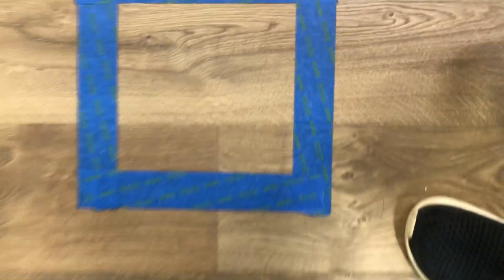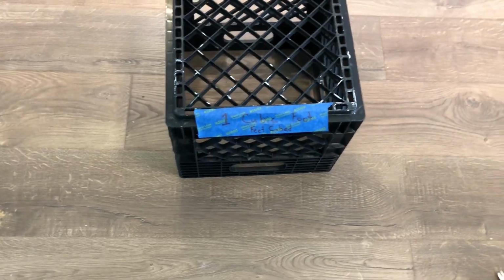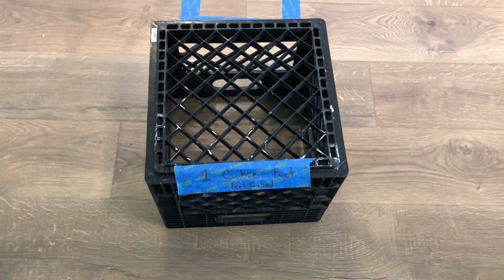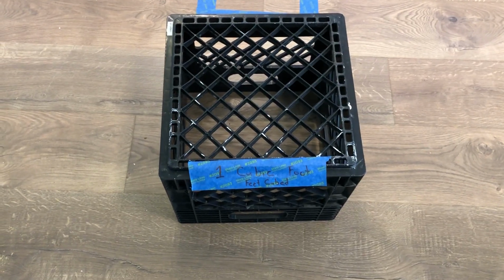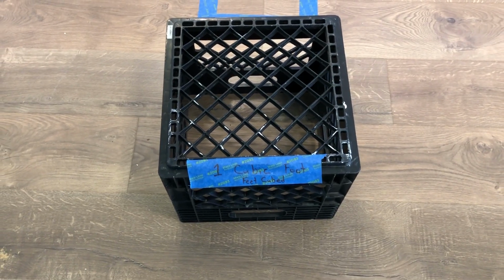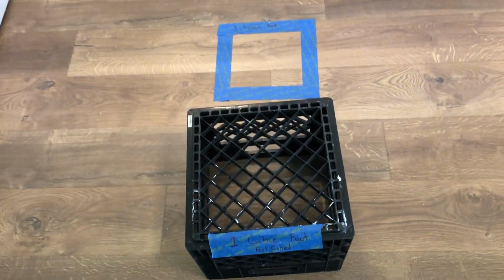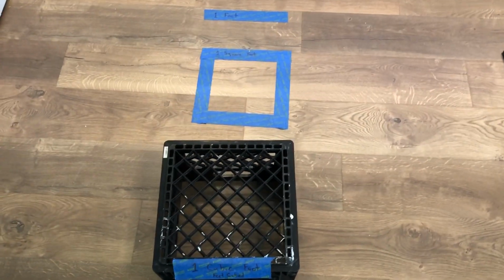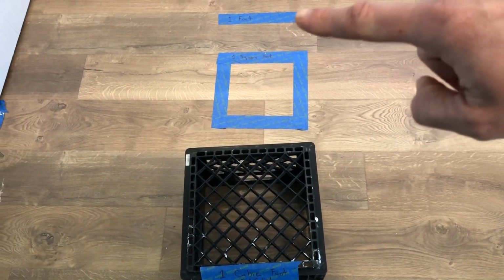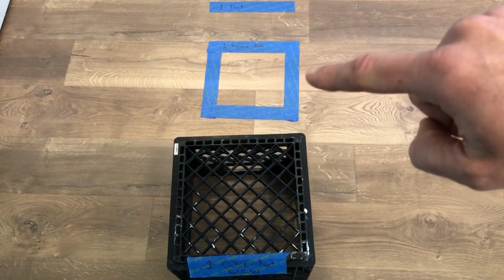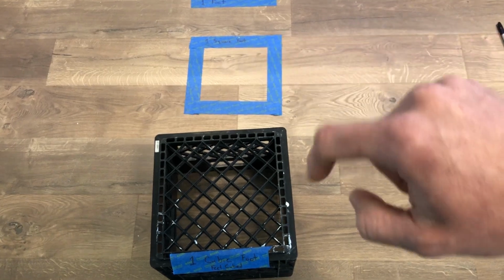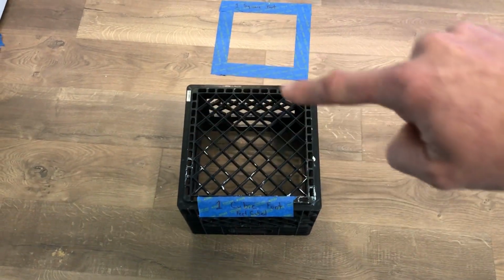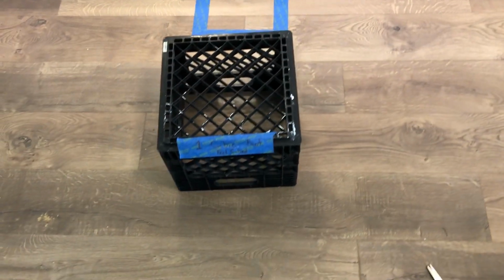So let's take a look at this next container. This is a milk crate that is approximately 1 foot by 1 foot by 1 foot. That's called 1 cubic foot. So looking at them all together, we have a linear foot up here. We have a square foot here that's 2D, and a cubic foot here that's 3D.